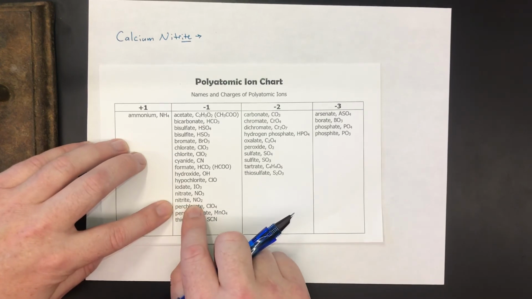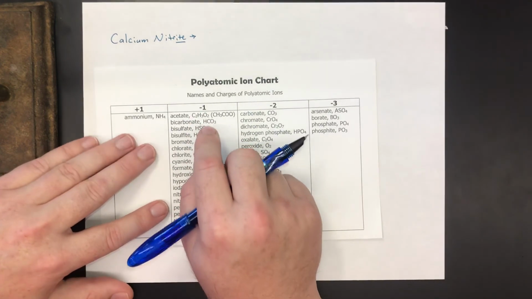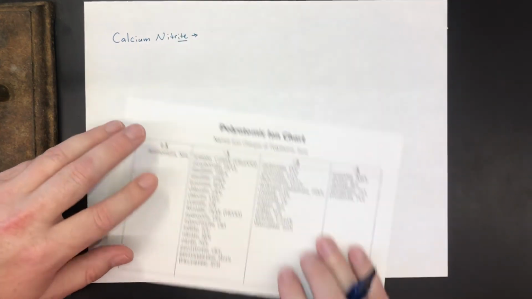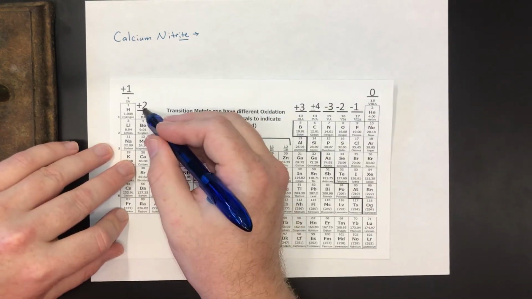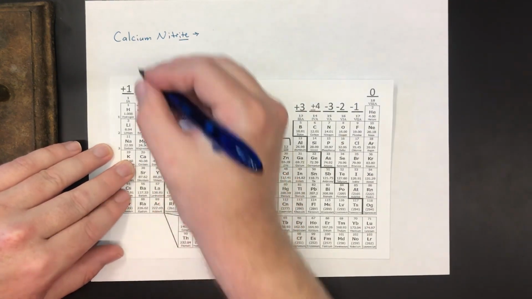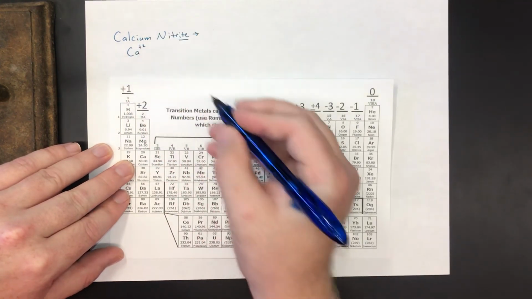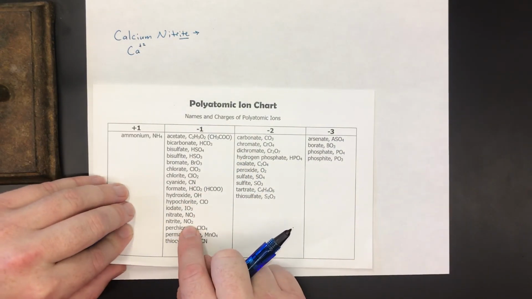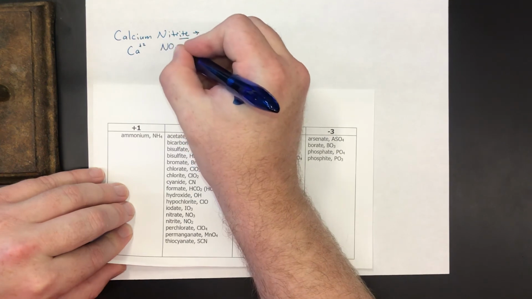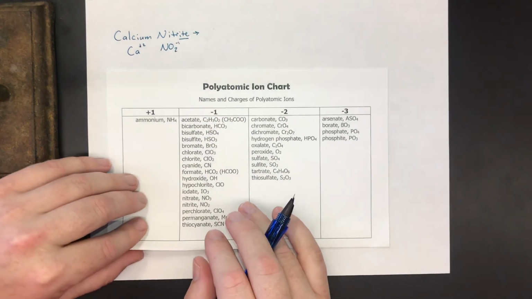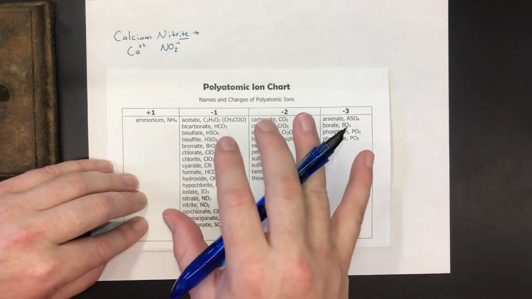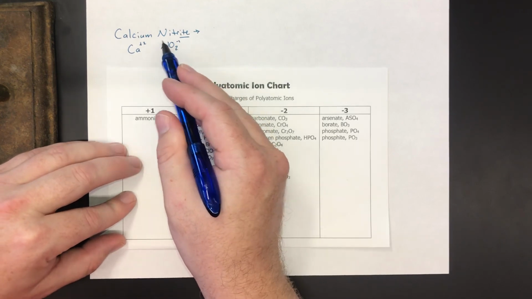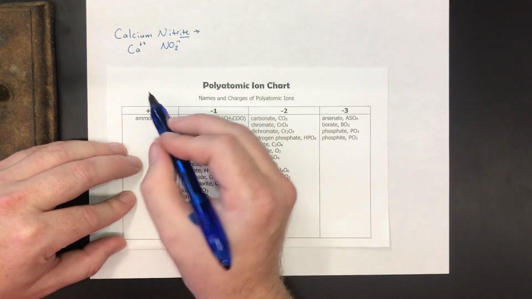So if I look here at nitrite, it's NO2 with a -1 charge. So if I'm going from the name to the formula, I would want to look at their charges. Calcium is +2. I don't need a Roman numeral because it's not a transition metal, so this calcium has a +2 charge. Nitrite is -1, and the formula for it is NO2, and it has a -1 charge. The polyatomic ions can cause confusion. You want to think of these like units. Don't think of this as a nitrogen and 2 oxygens. Think of this as one thing, and that thing has a -1 charge.